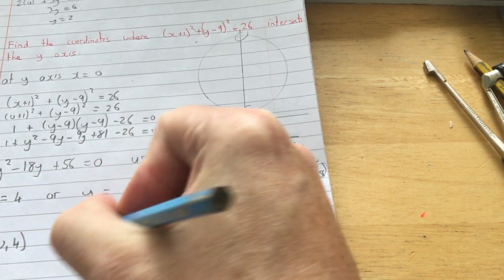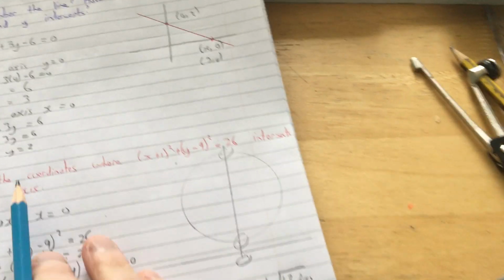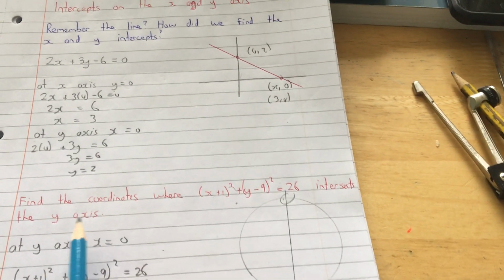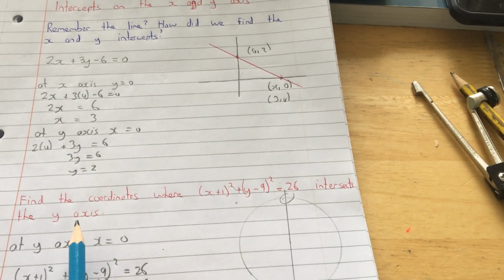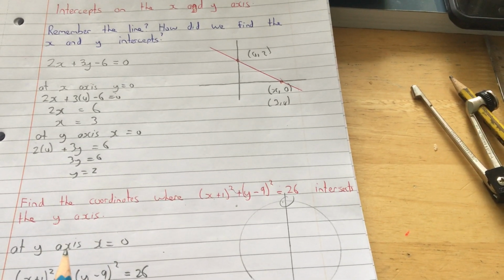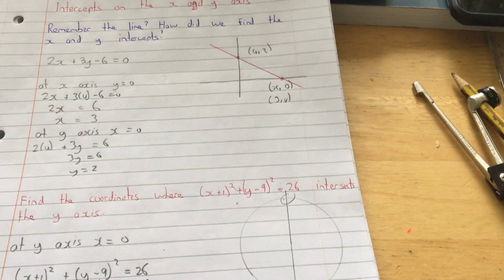and 0, 14. Now likewise, if we were asked to find the coordinates where it crosses the x-axis, well, at the x-axis y is 0, so just replace y with 0. So you have one of those to do for your class today.